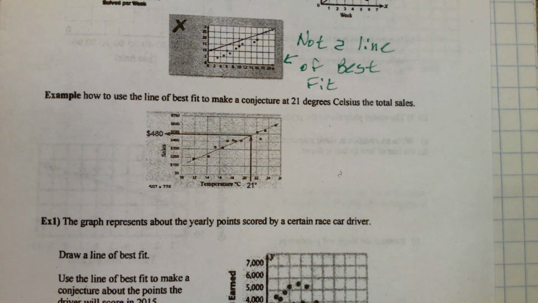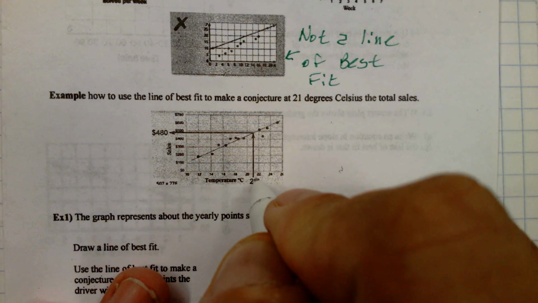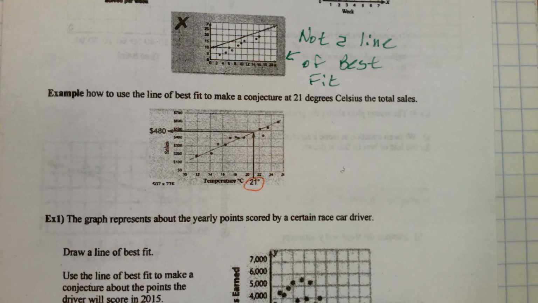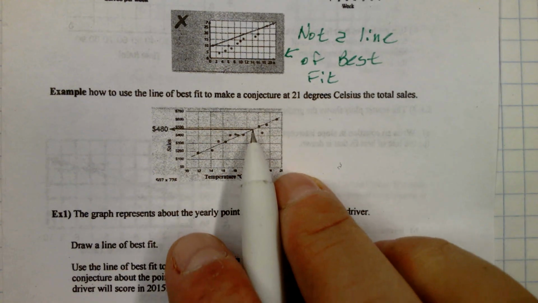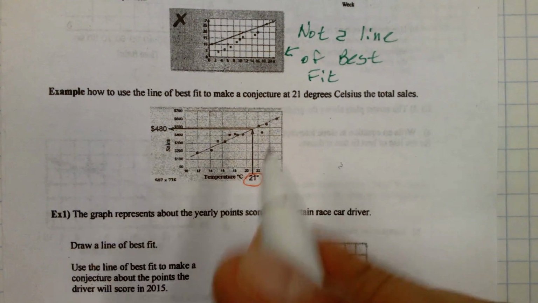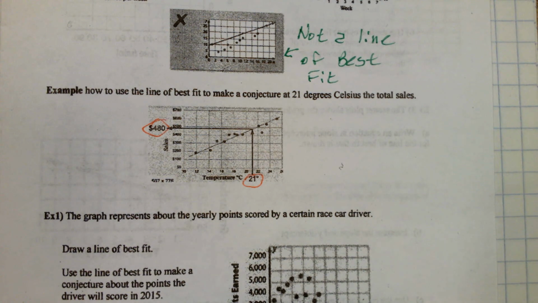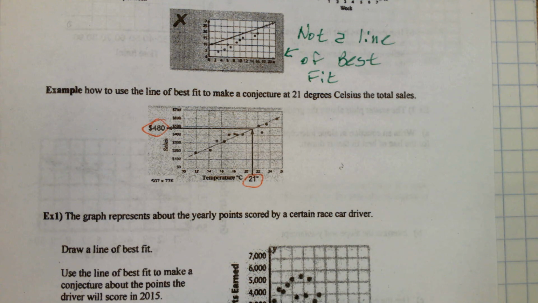We're going to find where 21 degrees is. It's about here. Then you go up to the line, then across, and see the value for sales, 480. We're not going to be using the scatter plot this time. We're going to be using just the line.